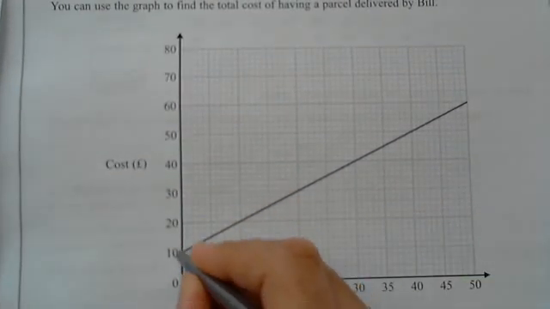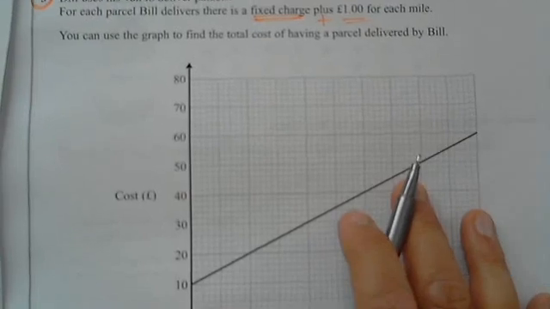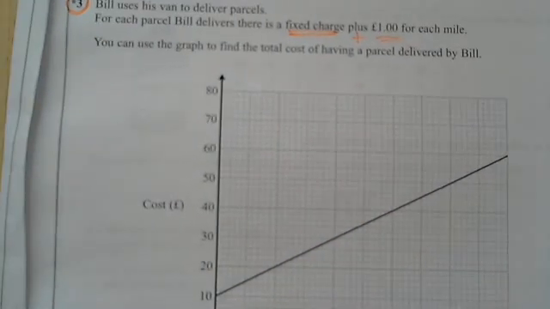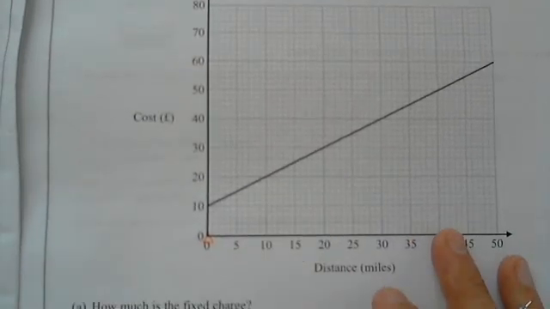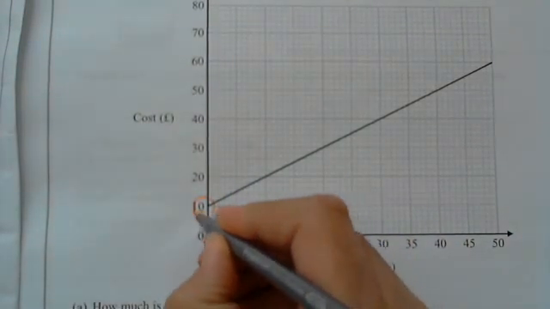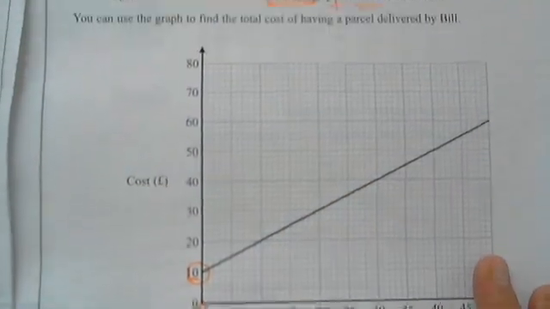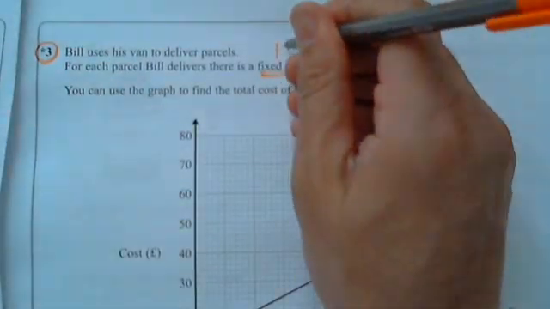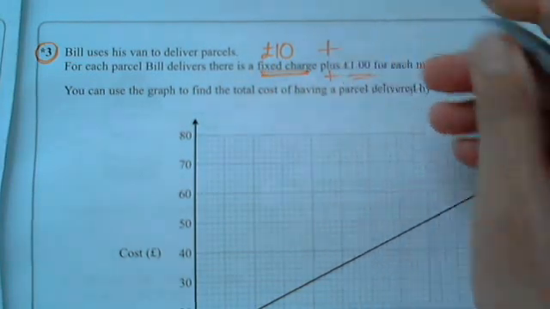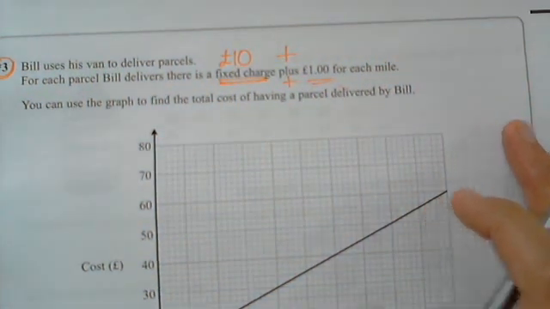So if you look over here, when Bill has done 0 miles, his charge already, before he even starts, is £10. So that must be our fixed charge. And he's going to charge £1 per mile.